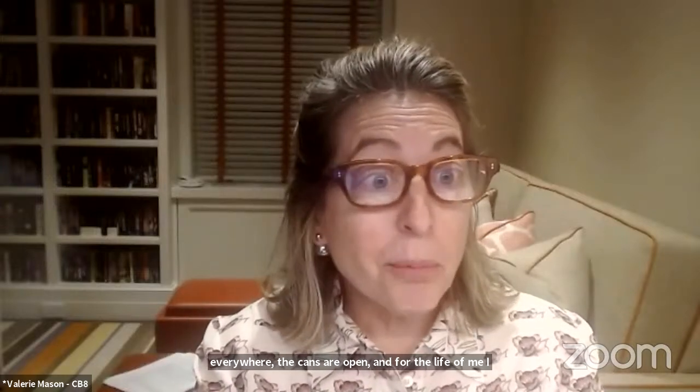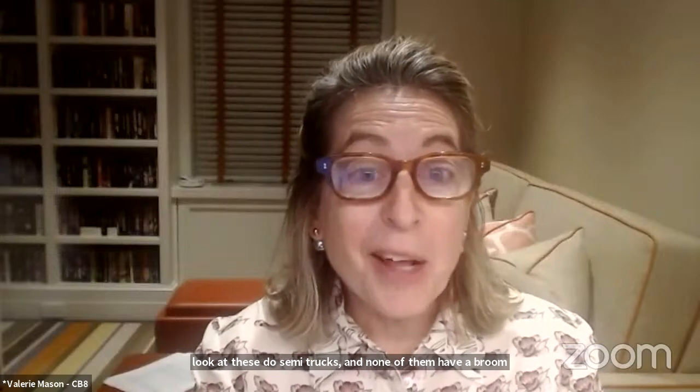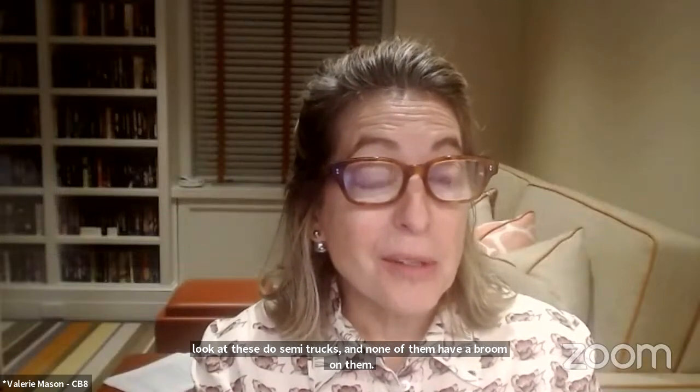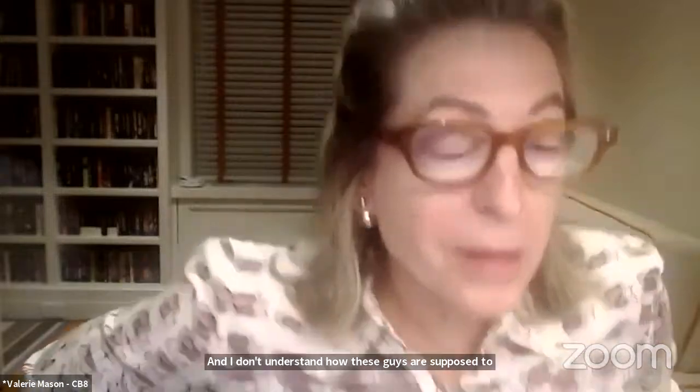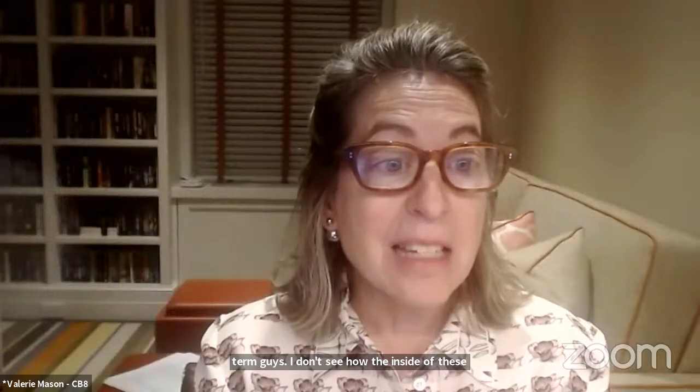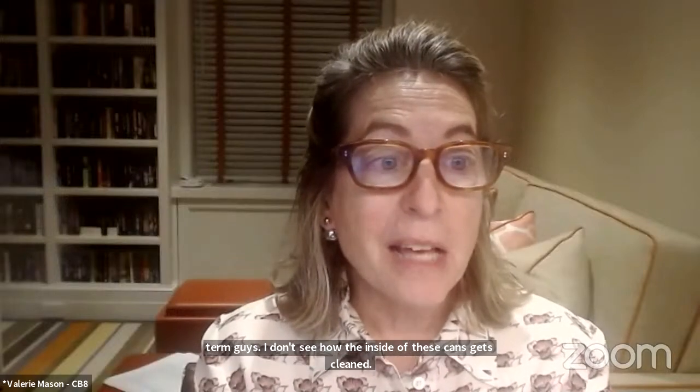The cans are open, and for the life of me, I look at these DSNY trucks and none of them have a broom on them. And I don't understand how these guys are supposed to, and I don't see many sanitation women, so I'm using the term guys. I don't see how the inside of these cans gets cleaned if no one even has a broom.